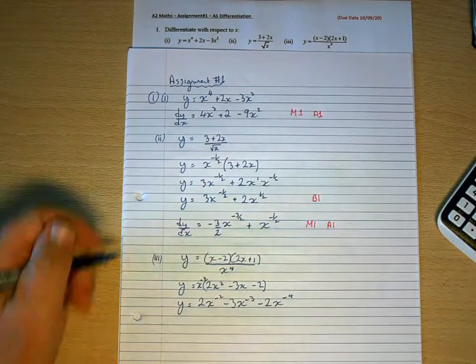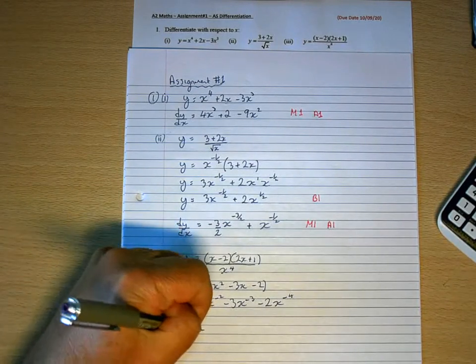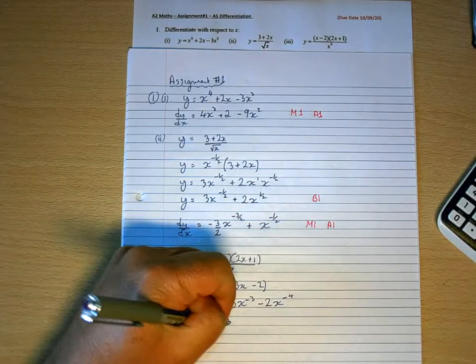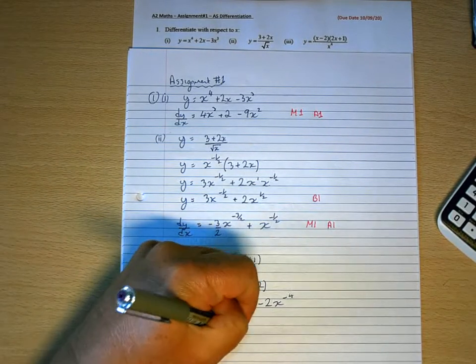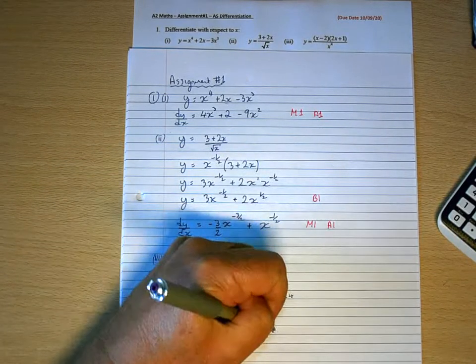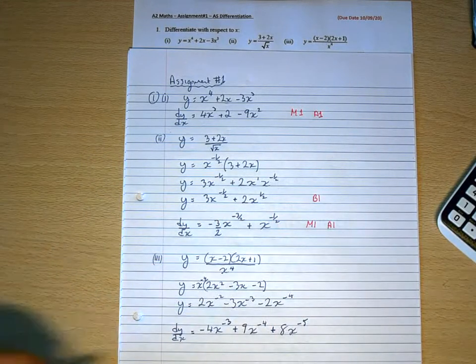Now it's in a format that I can differentiate. So dy dx will be minus 4 x to the minus 3 plus 9 x to the minus 4 plus 8 x to the minus 5.